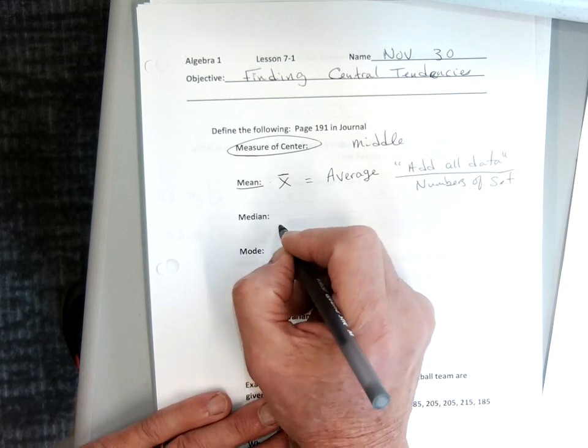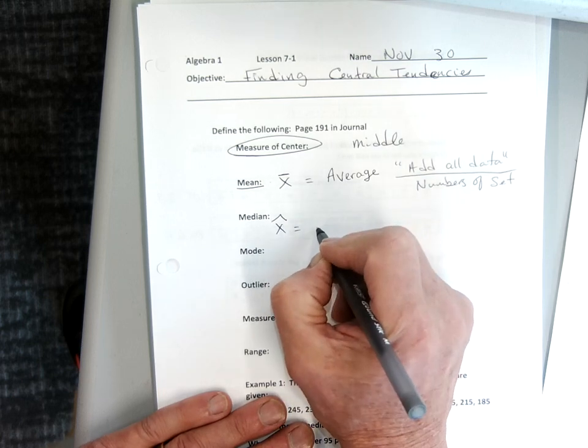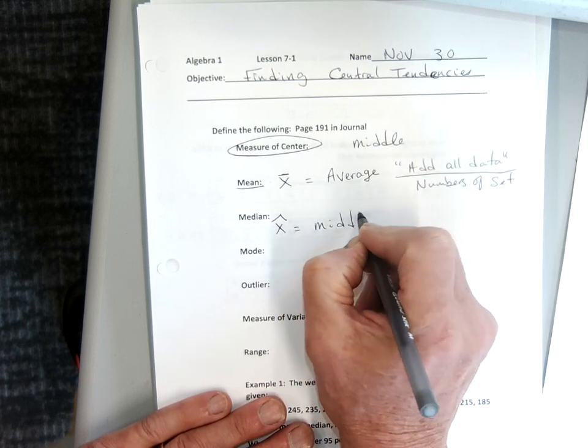Now the median is a little bit different. The median is the middle number, and it has a symbol like that. And it's going to be just the middle number.